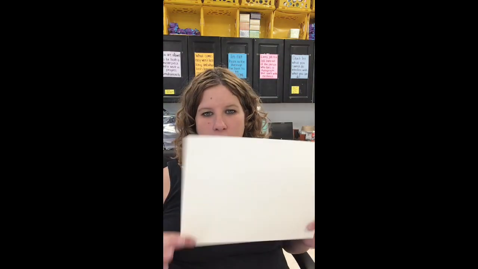You are also going to need, material-wise, a piece of paper. My paper is 9 by 12. It's one of our big pieces of paper that has just been cut in half. And a piece of black construction paper. Again, same size, 9 by 12. That's that average size of our construction paper. You're going to need a pencil. And then you're going to need some watercolors.